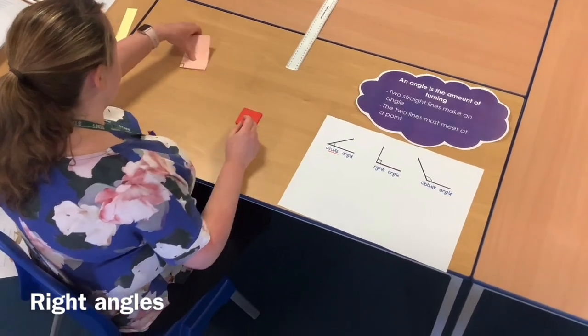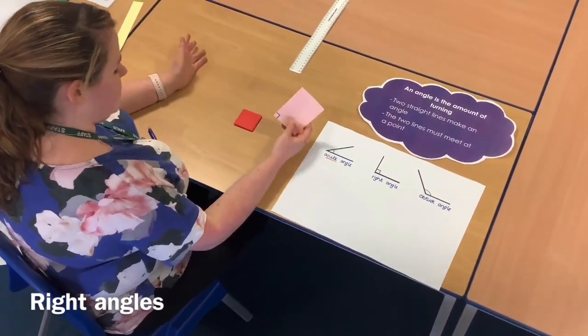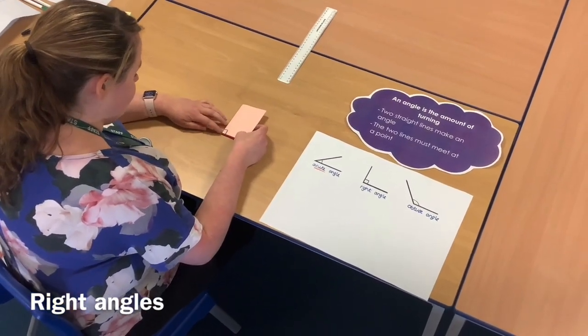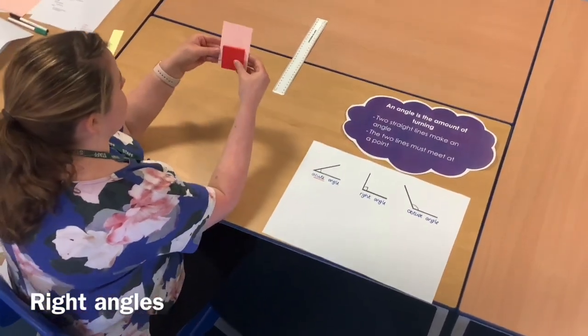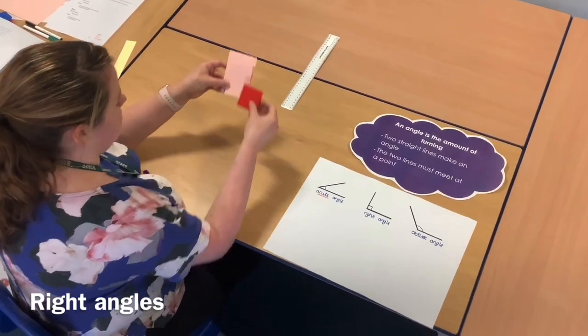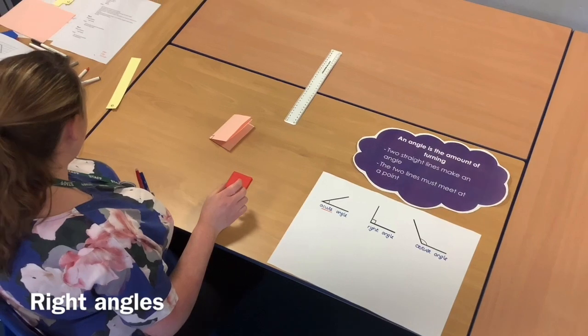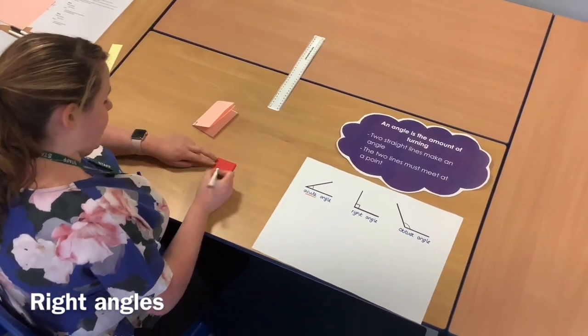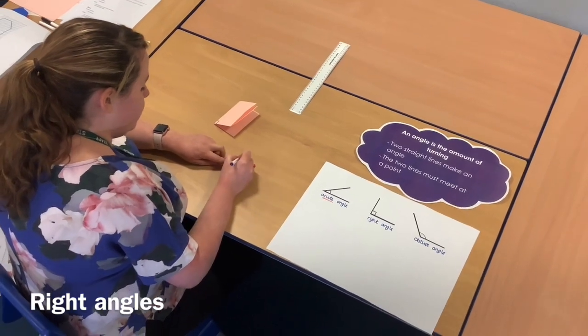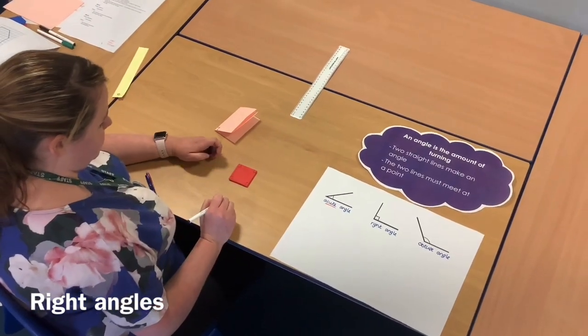I'm going to use my piece of paper, because I have a feeling that it might be a right angle. My square is a bit smaller than my bit of paper, and it fits in nice and snug. So actually, I could say that a square not only has 4 angles, it actually has 4 right angles.